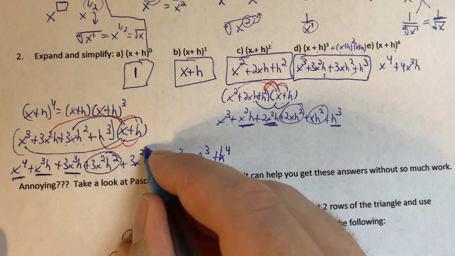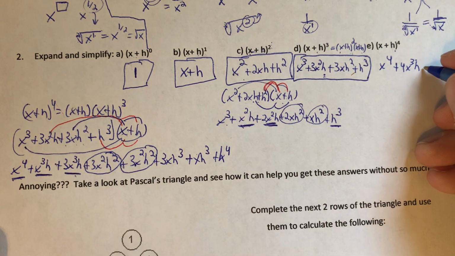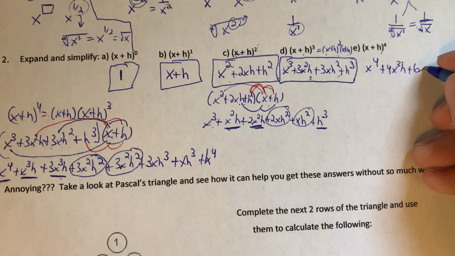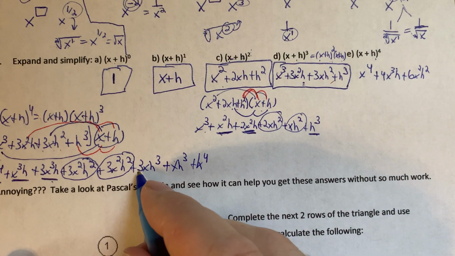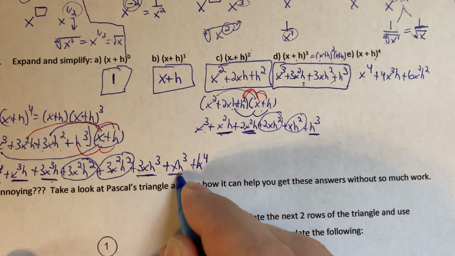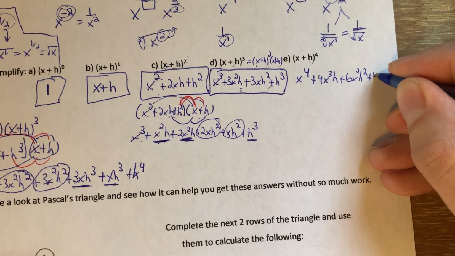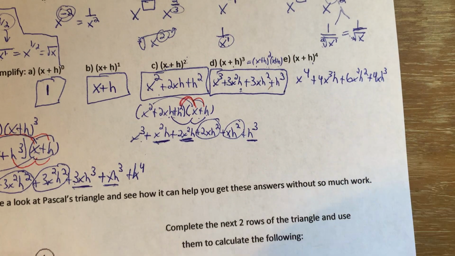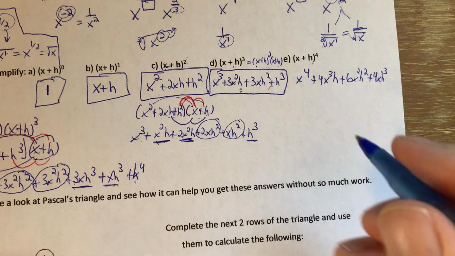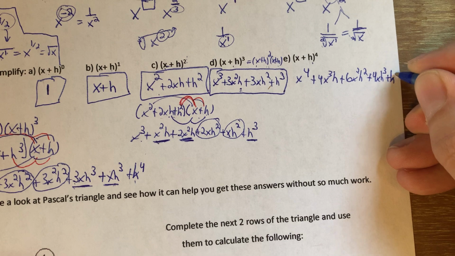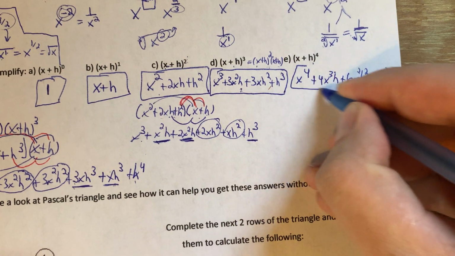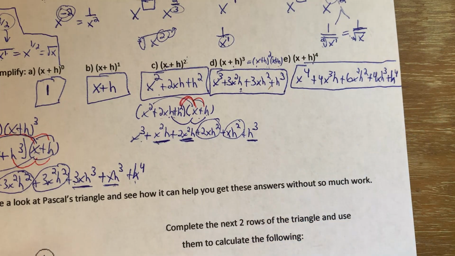3x squared h squared plus 3x squared h squared is 6x squared h squared. 3xh cubed plus 1xh cubed is 4xh cubed. And then finally, there is 1h to the 4th. Whew, that was a lot of work.